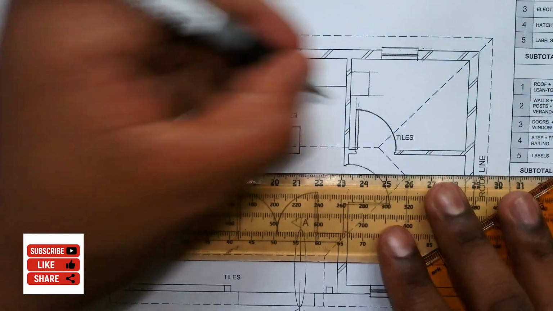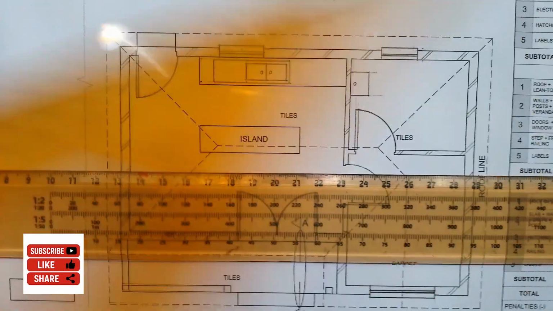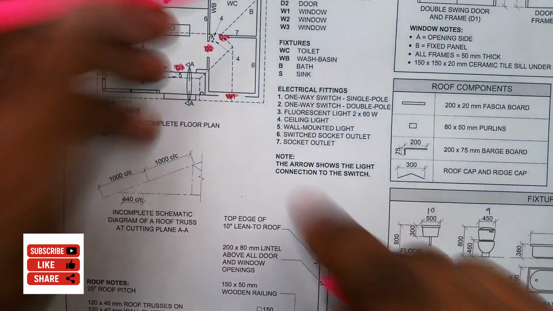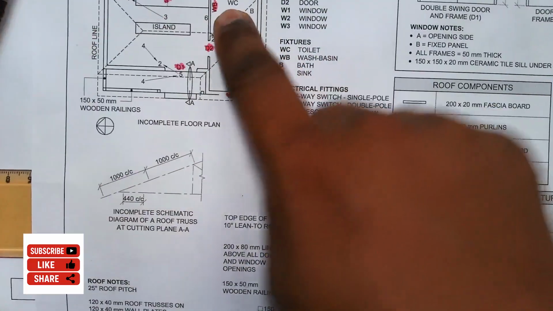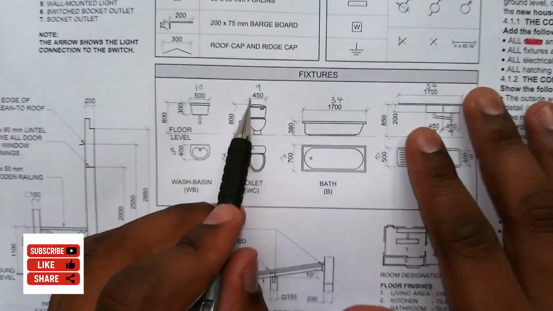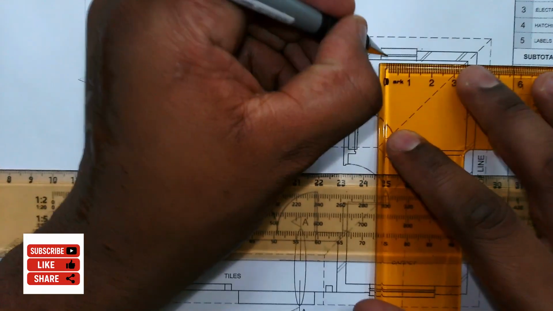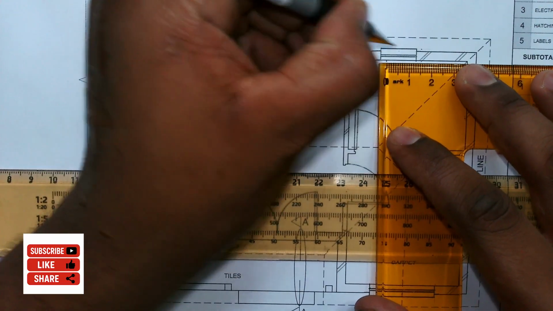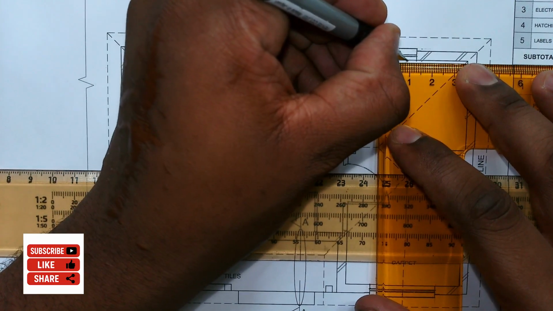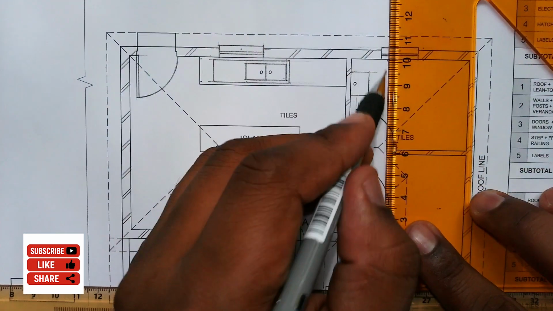Just like that, with a circle. Okay, so I've added the wash basin, so now I have to add the water closet. The depth of the water closet is 9, so I'll have to place the water closet there. I'll just place it next to the window in the middle. So 9 is the depth. And then I'll just draw lines.